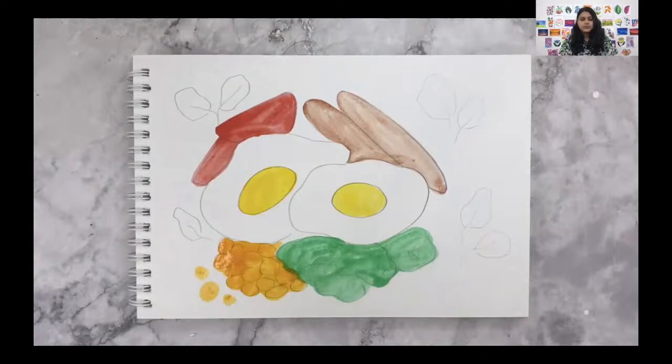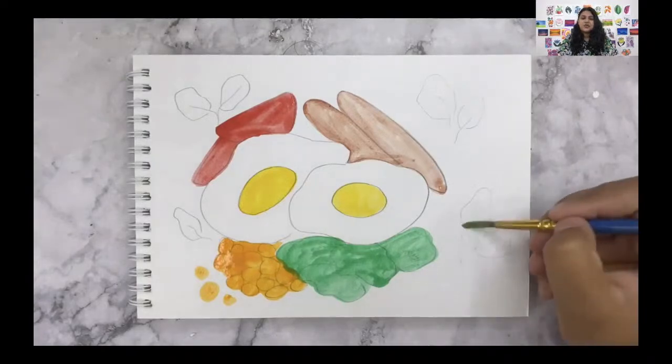Perfect. Good job, everybody. Really well done. Excellent work. Perfect. Now, the last color that I have here today is going to be green.